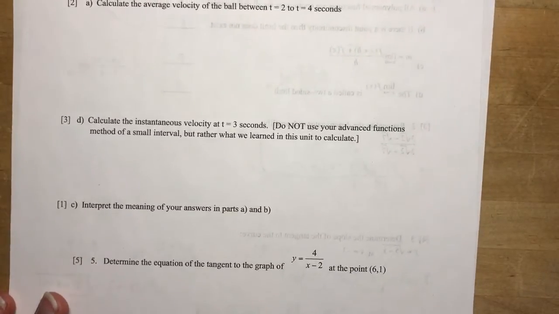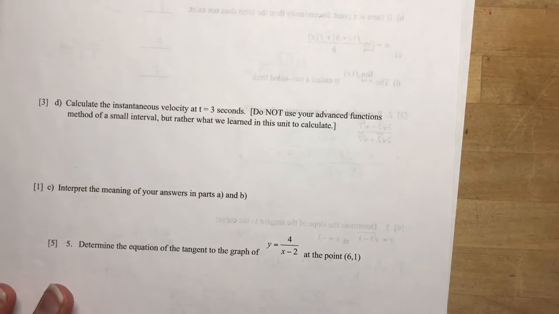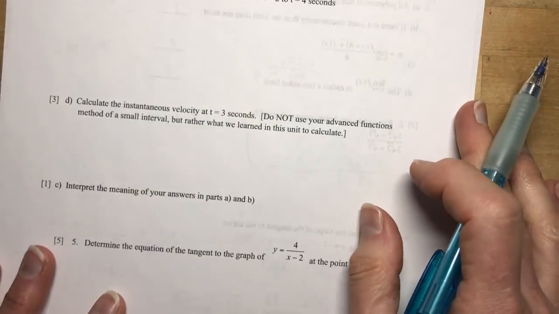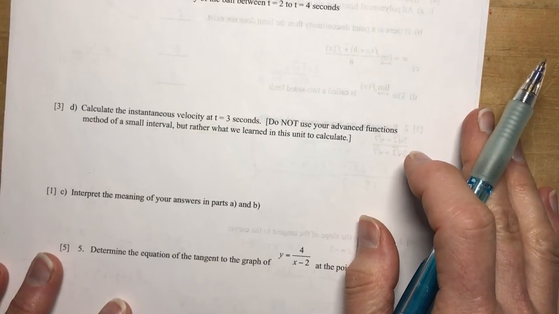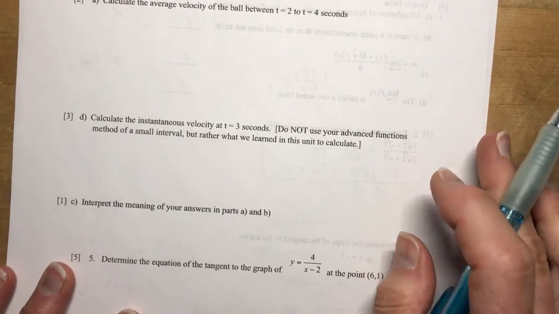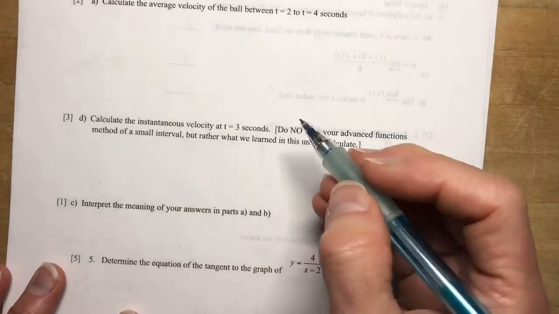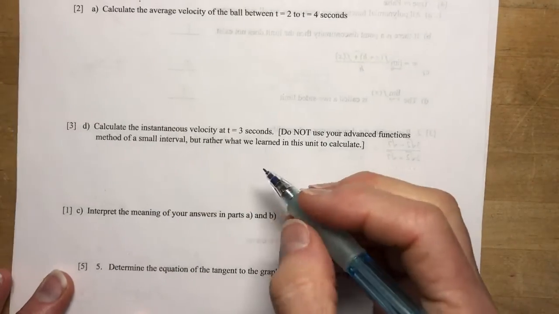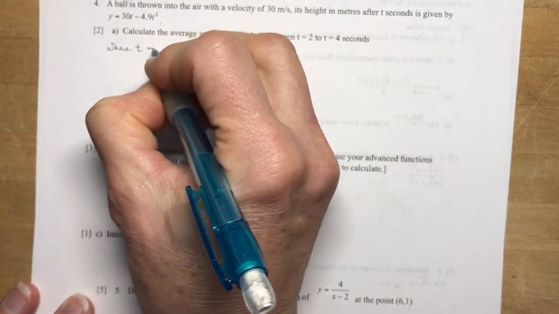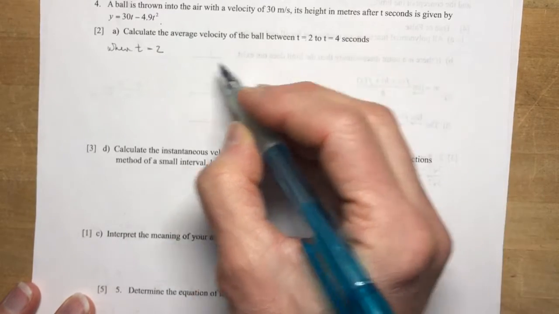It says, a ball is thrown into the air with a velocity of 30 meters per second. Its height in meters after t seconds is given by this equation. Calculate the average velocity. So, you know, average velocity is slope of a secant. And that's what it's going to be down here when it says interpret the meaning of your answers. Okay, so I'm going to say when t equals 2, because I want to find the y-coordinate for 2 and 4 seconds.